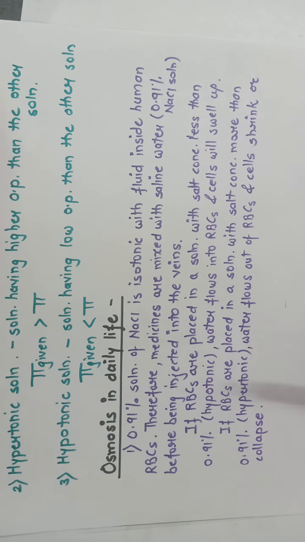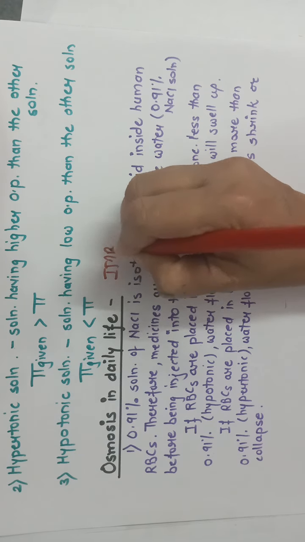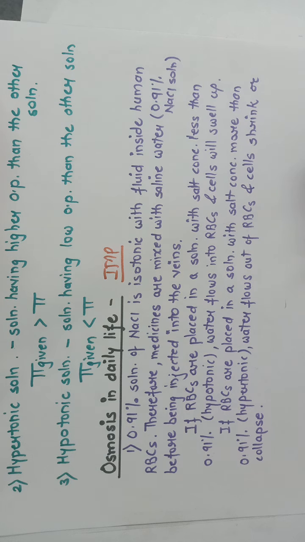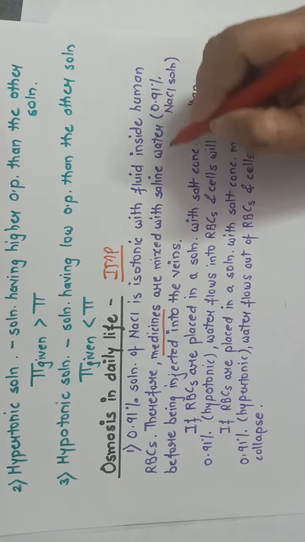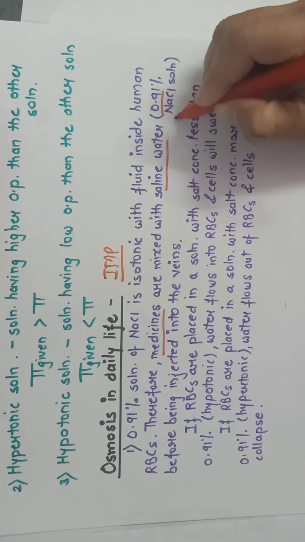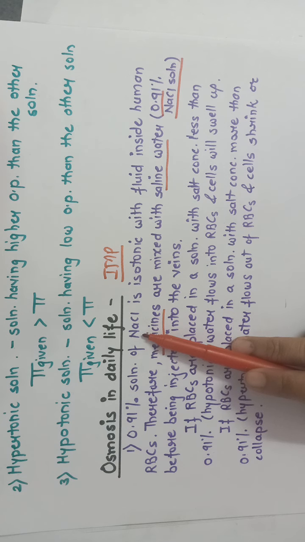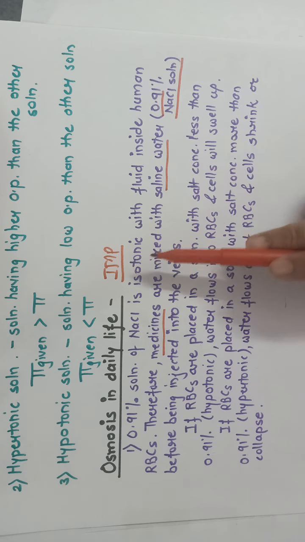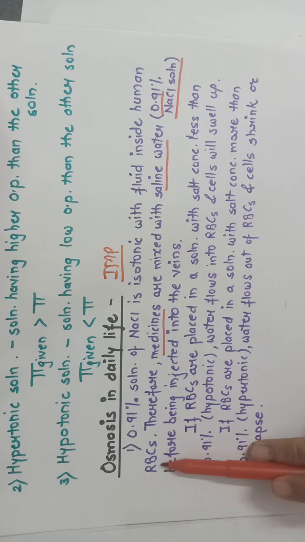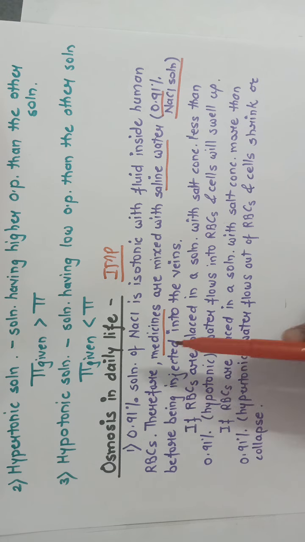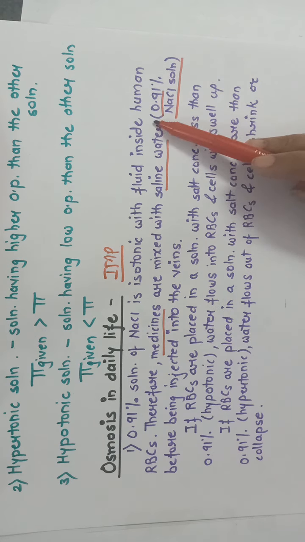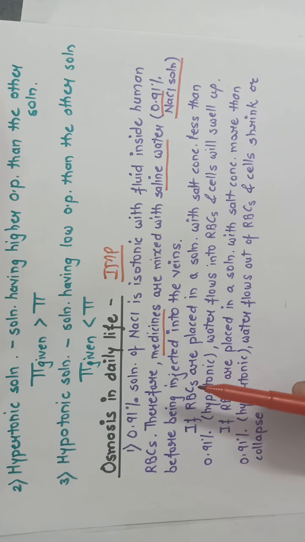The first example which I have discussed is again a very important one. So many times the question is asked as a give reason question, that why the medicines are mixed with saline water. Saline water is nothing but 0.91% NaCl solution when they are injected into our bodies. Now 0.91% solution of NaCl, which is also called saline water, is isotonic with fluid inside human RBCs. That means the 0.91% solution of NaCl and the fluid inside the RBC will have the same osmotic pressure, and therefore there will be no impact on RBCs.